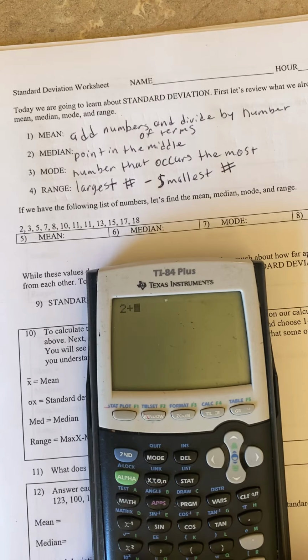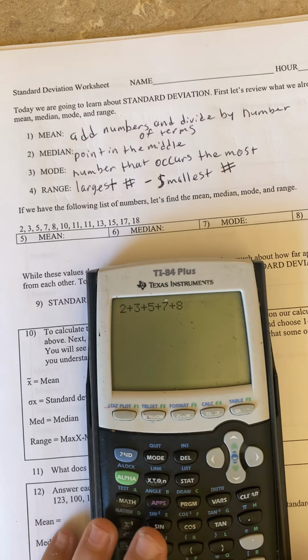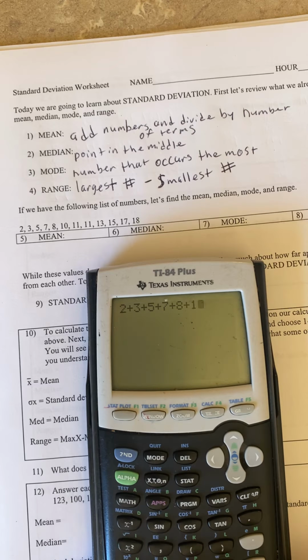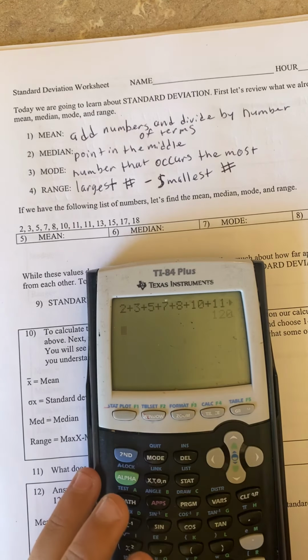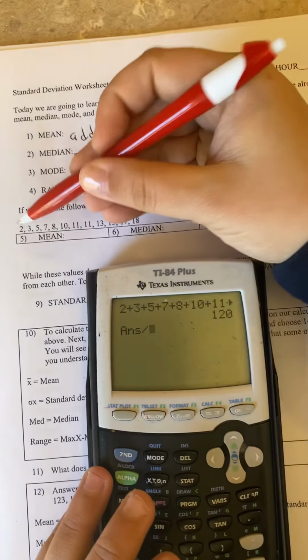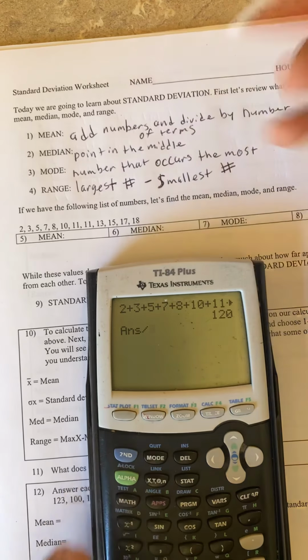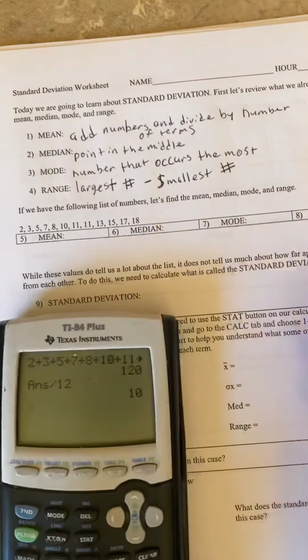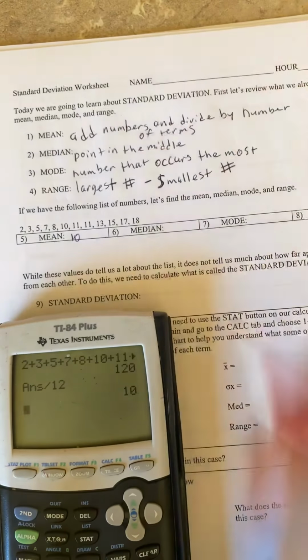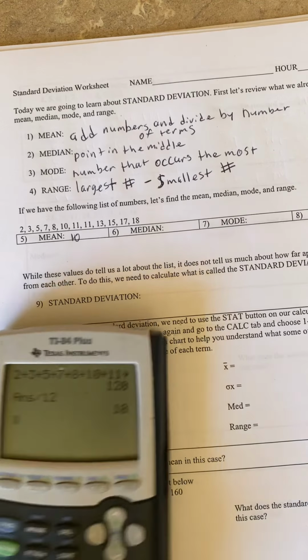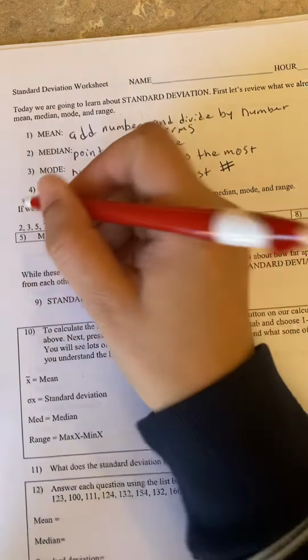So 2 plus 3 plus 5 plus 7 plus 8 plus 10 plus 11 plus 11 plus 13 plus 15 plus 17 plus 18. And we divide by 1, 2, 3, 4, 5, 6, 7, 8, 9, 10, 11, 12 to give us that our mean is 10.